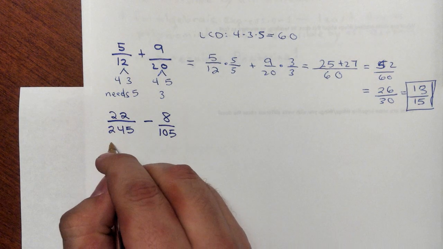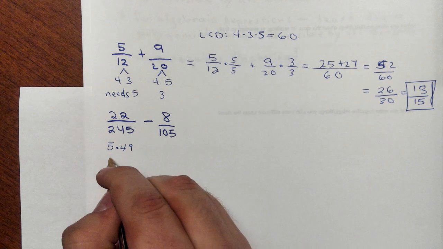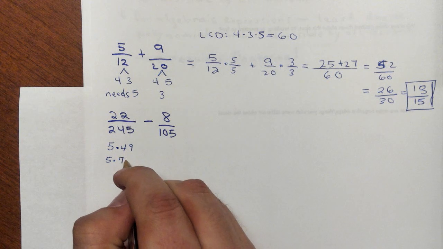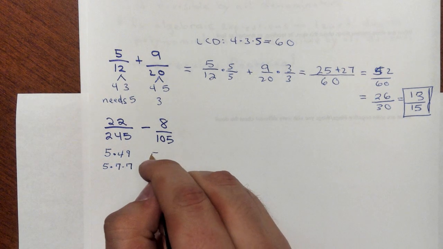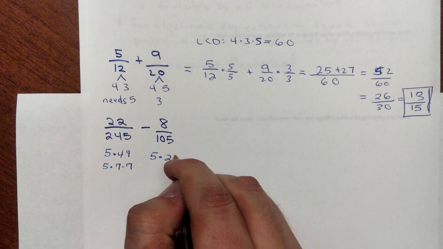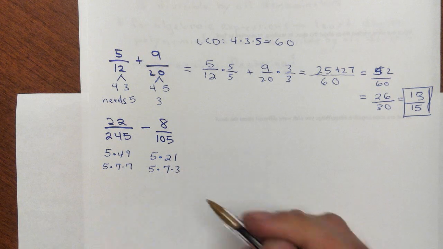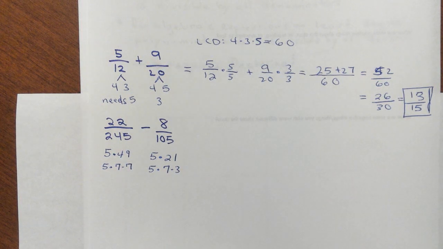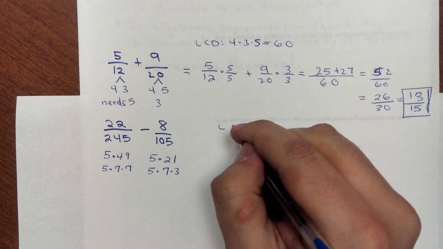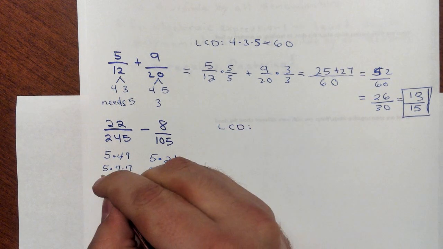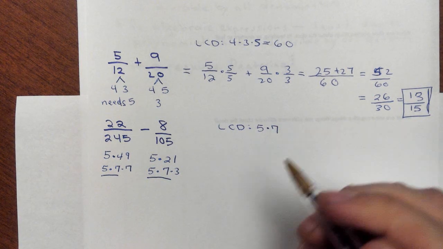So I know that 245 is 5 times, and you can figure out that it's 5 times 49, which means it's 5 times 7 times 7. 105 is 5 times 21, which makes it 5 times 7 times 3. So when I'm trying to come up with a least common denominator for these fractions, I can see that clearly these two fractions have a 5 and a 7 in common. So that needs to be part of my least common denominator.